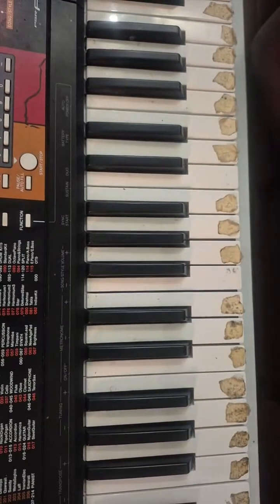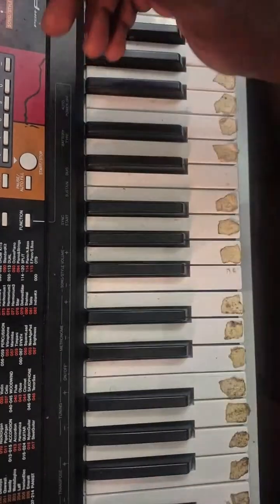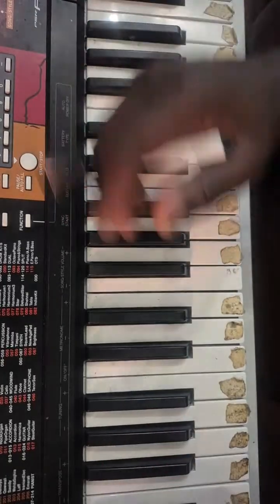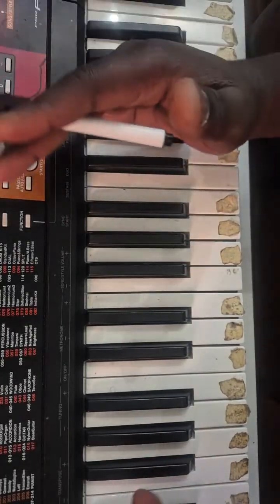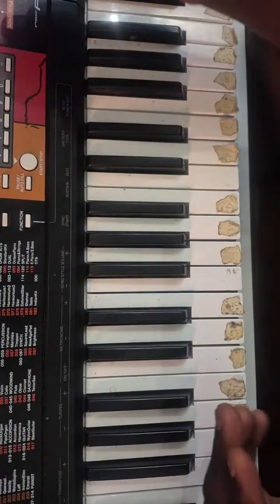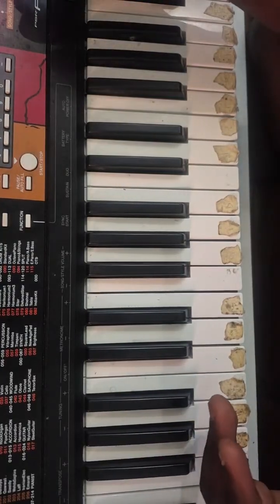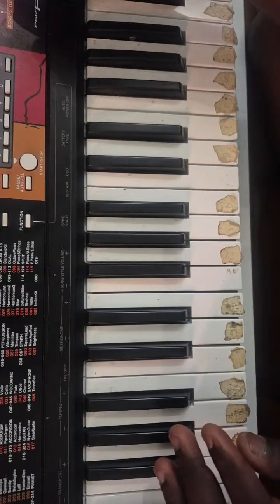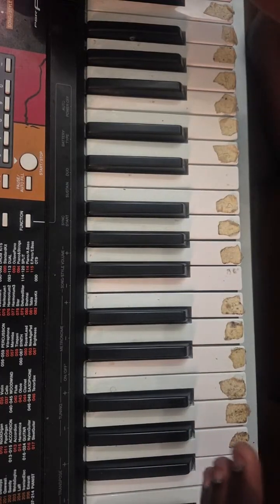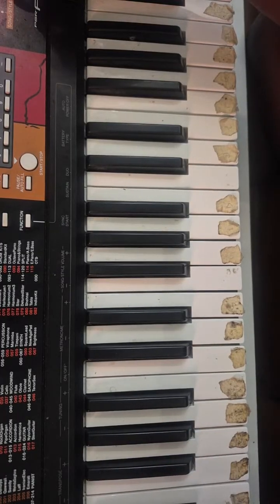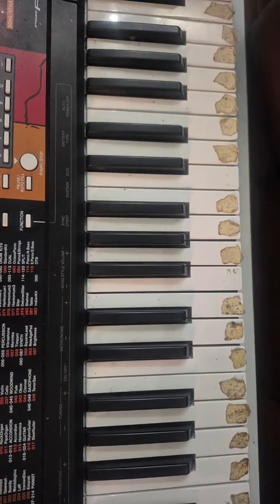Inversions. It's a very simple concept that adds to what we are playing. If you remember two classes ago, I was saying that if you learn how to play 3 or 4 chords, the 1, the 4, and the 5th, you can play almost all the songs that you know.